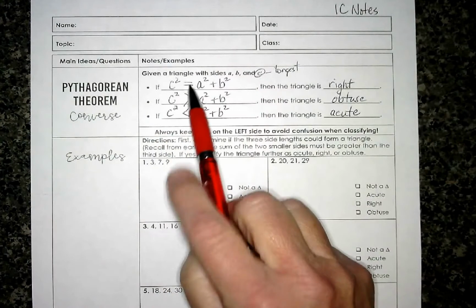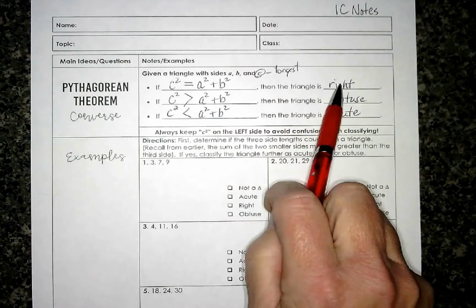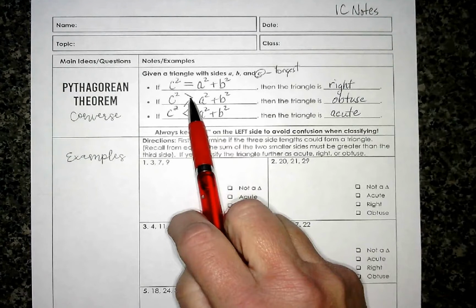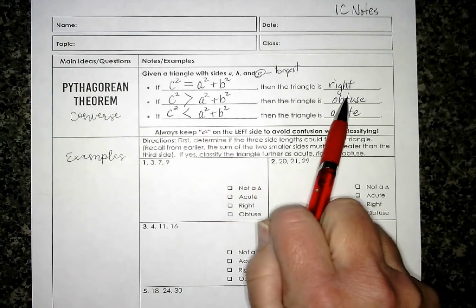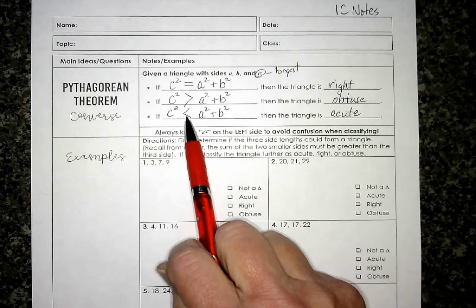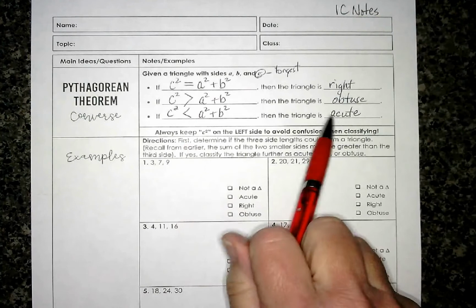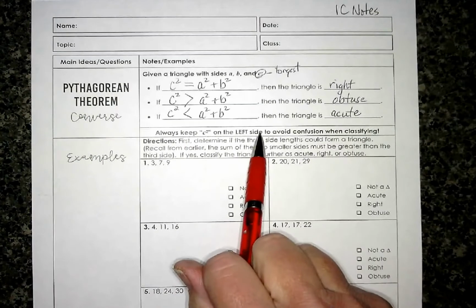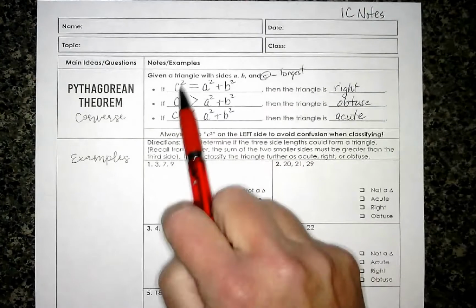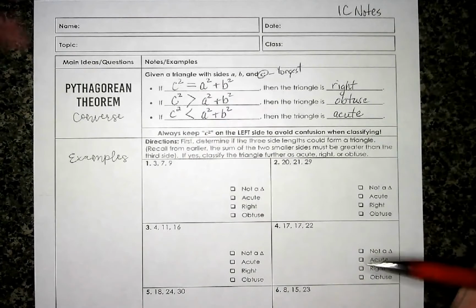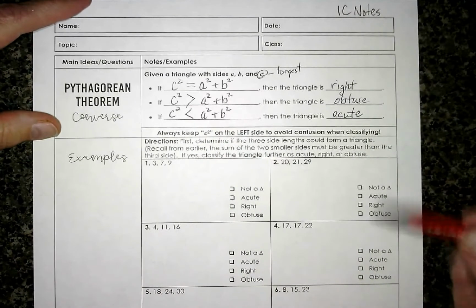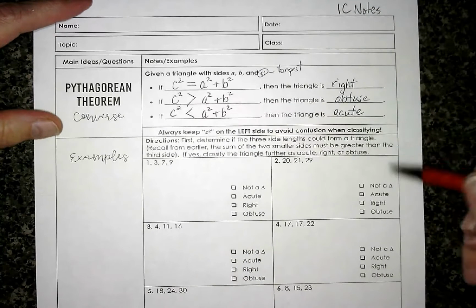Now, it's pretty easy to remember. Obviously, the Pythagorean theorem, if it's equal, it's going to be right. If it's greater than, it's going to be bigger than a right angle, so it's going to be bigger, which means obtuse angle. If it's less than a right angle, it's going to be acute. Always keep the c squared on the left side. Keep it in this order, because then that fact I just told you about greater than and less than remains true for obtuse and acute.